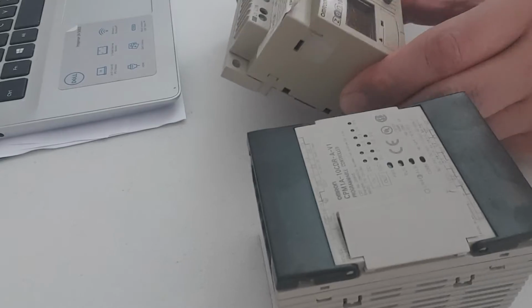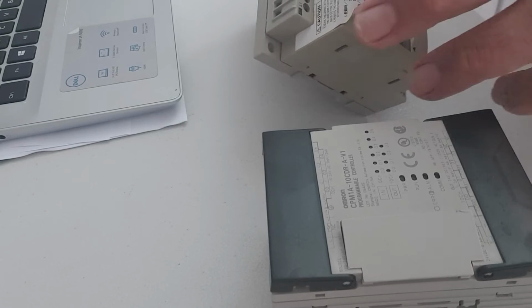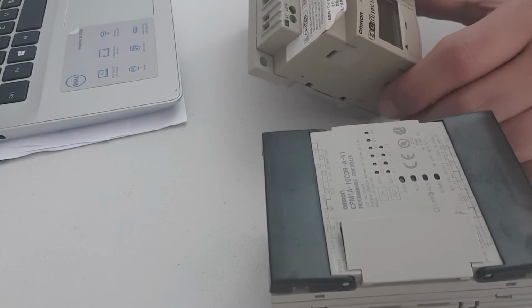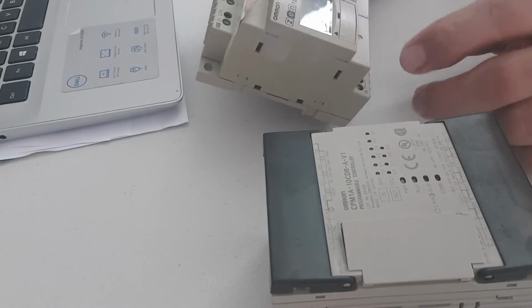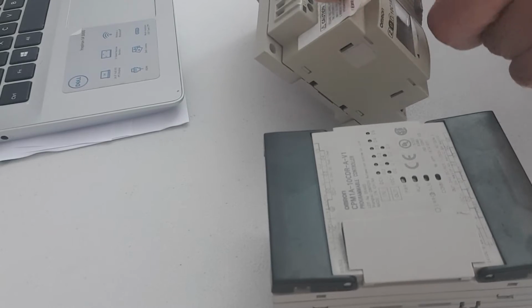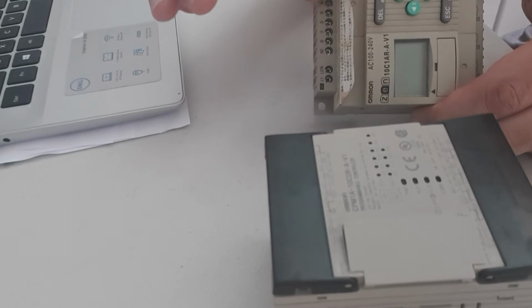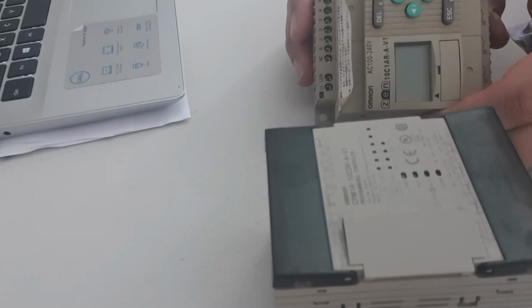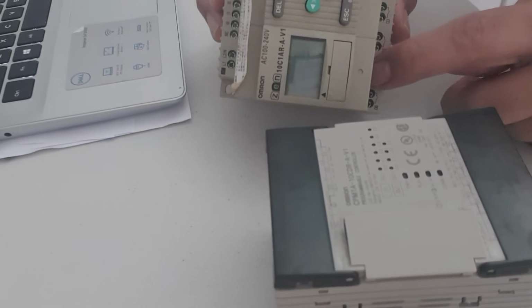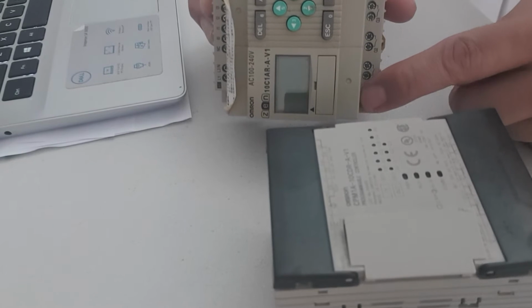You can see here the output ports and the input ports. So these terminals are allocated for 6 input devices, while these terminals down here are terminals for the output devices.